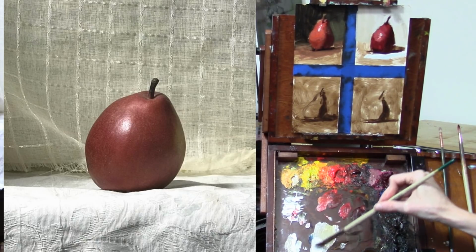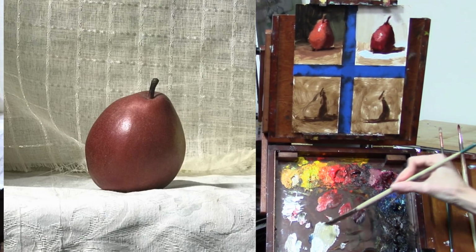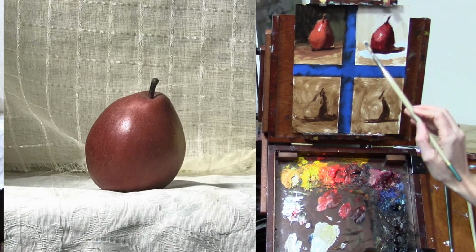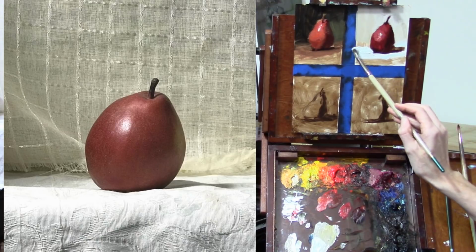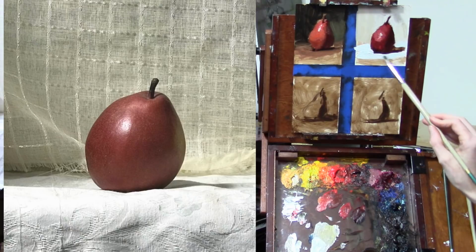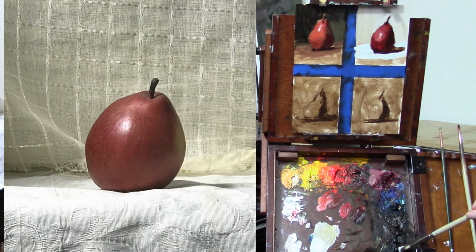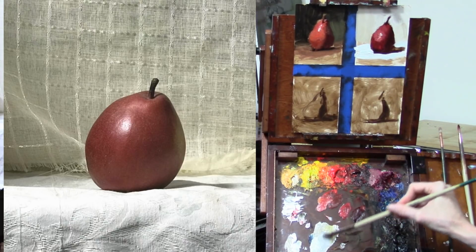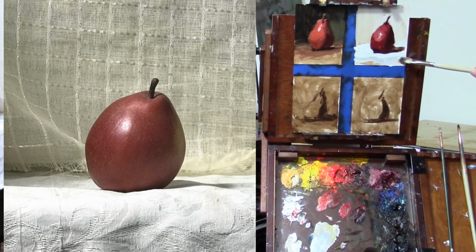And you can use more brush strokes, of course, around your focal point or your star of the show, or on objects that are closer to us in the picture. So again, smoother strokes are going to recede to the eye, and thicker, more expressive strokes are going to come forward. So then just adding a little more ivory black in there.